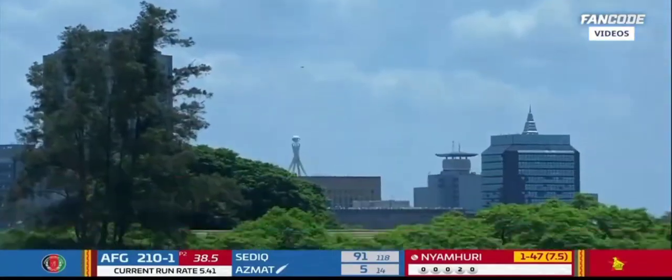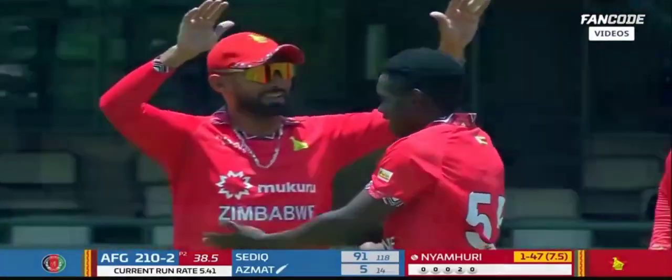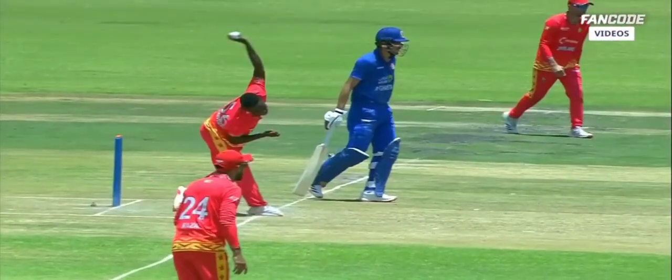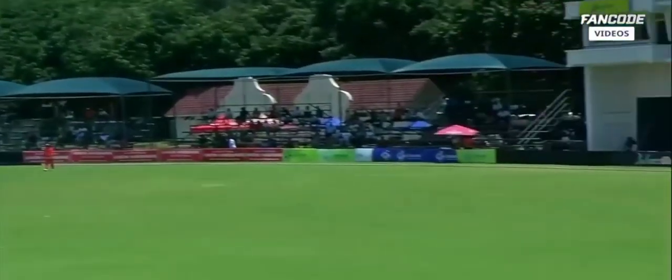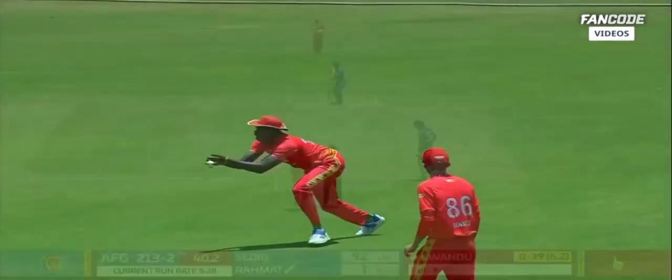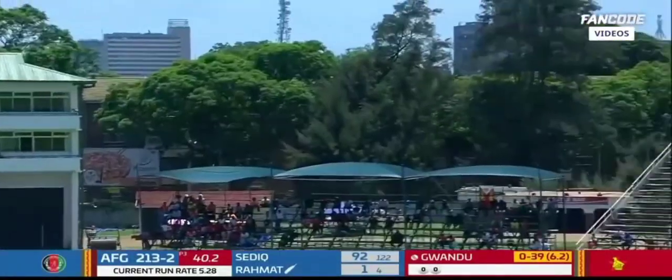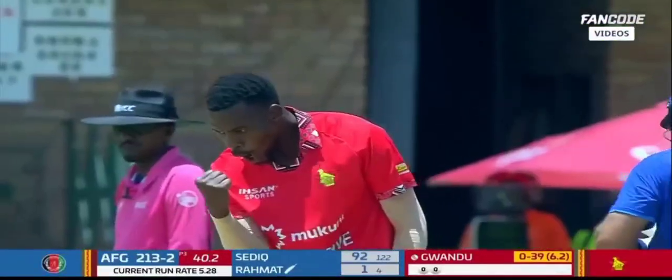Up in the air. Now, Ngarava gets under it and completes a good catch. Nyamuri gets a second, because it's that extra pace we're talking about. Legitimate delivery, and he's banged it in straight and got it high. And Asmatullah, it's onto him a little quicker than he expected, and Richard Ngarava had to wait under this one. It's in the air, shouts of catch it, and it's a good catch. For me, it's the fact that it's straight and high.